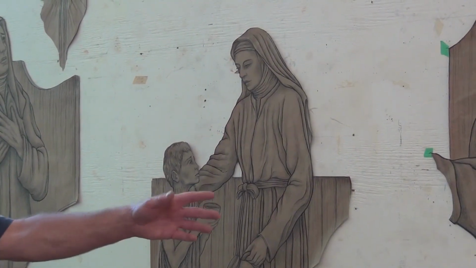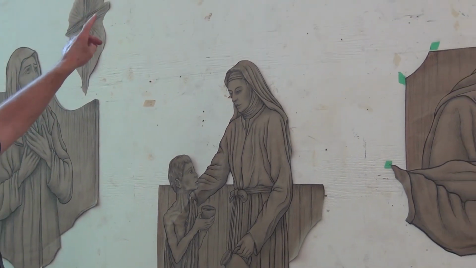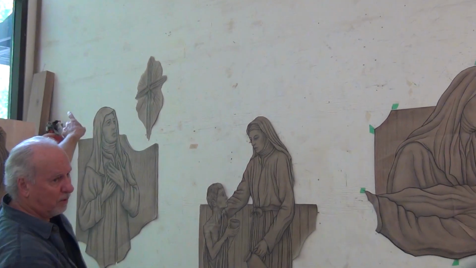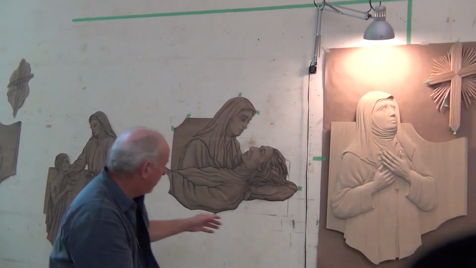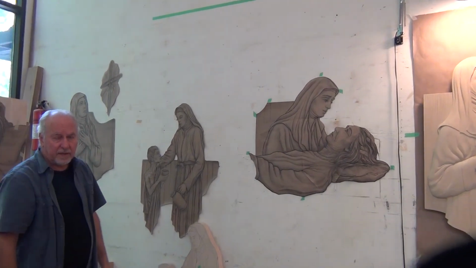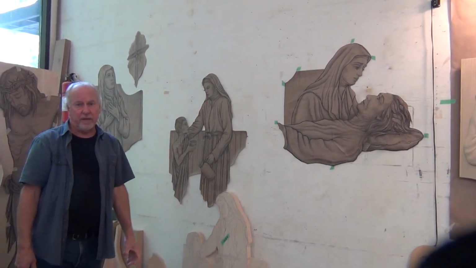Okay, so on this side, the green tape, which is intended to go all the way to the window and down through the middle here, that represents the St. Catherine of Siena shrine.